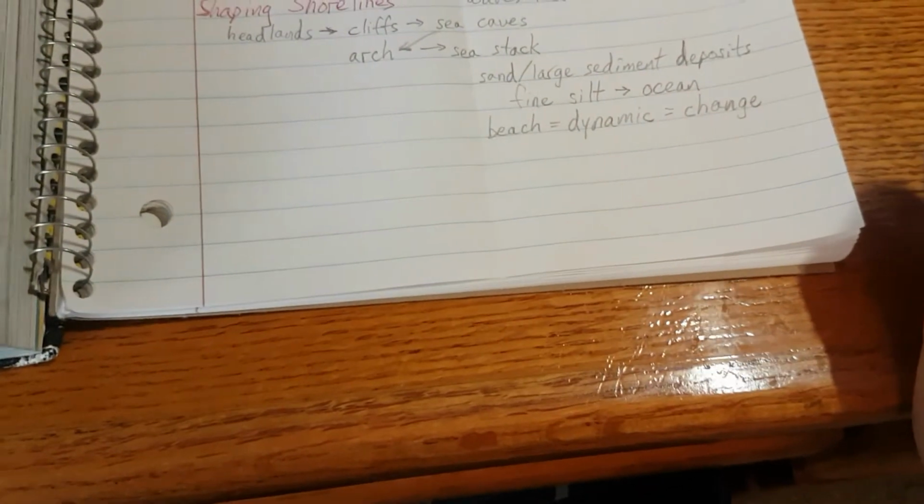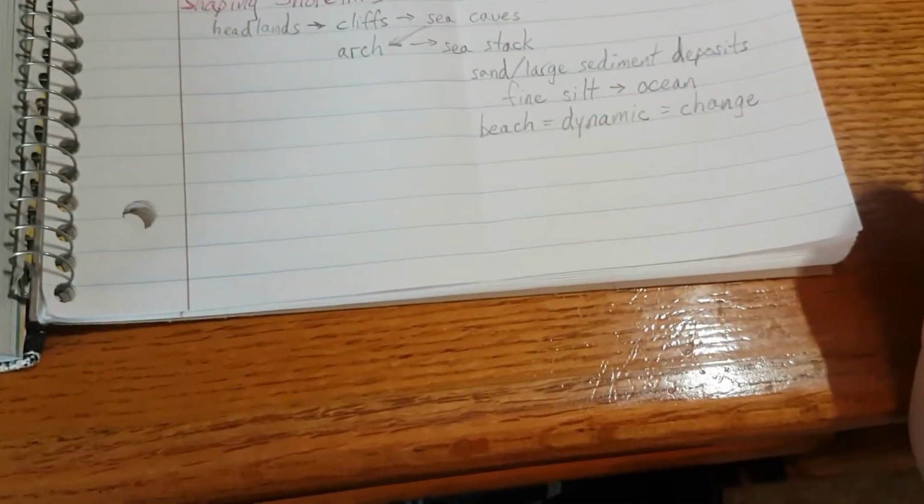When you go to the beach, you don't see the change because our lifetimes are very short compared to what's going on. But if you look at a beach over the course of a couple hundred years or even longer, then you'll really start to see the changes.